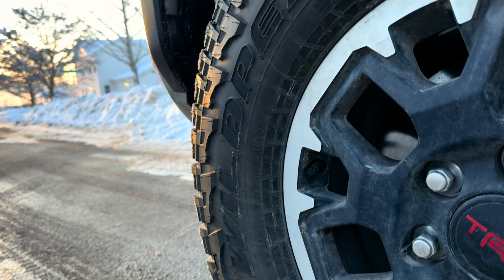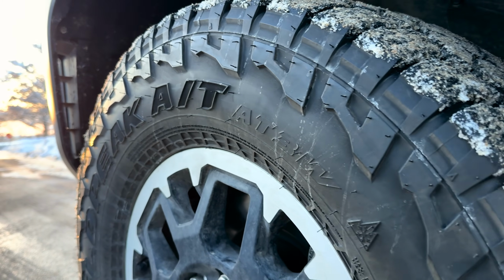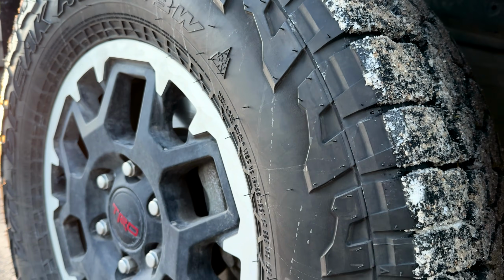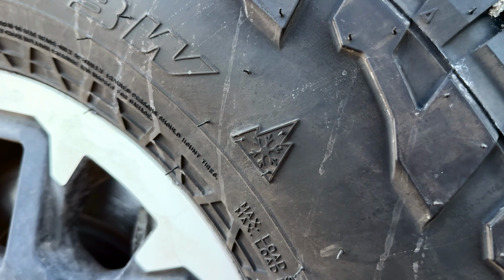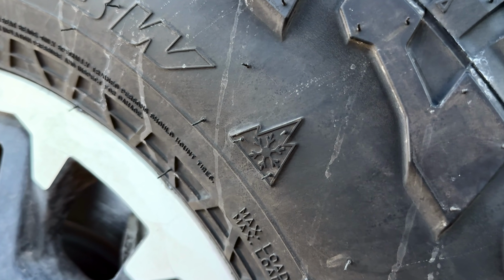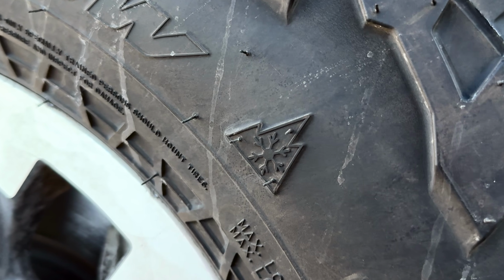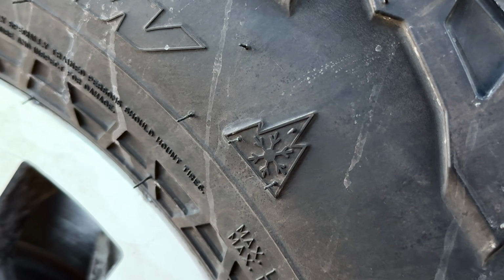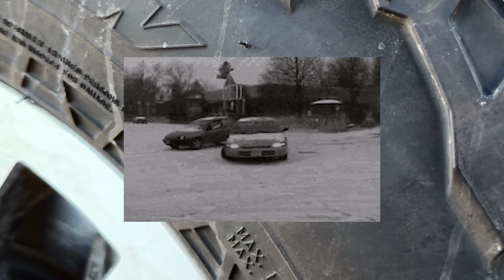All right, next good thing to know. If you are in the market for tires and you want snow traction, look for this, the 3-peak mountain snowflake symbol. What this is simply indicating is that the U.S. Tire Manufacturers Association has identified this tire as having better traction on snow versus those tires that don't have this symbol.